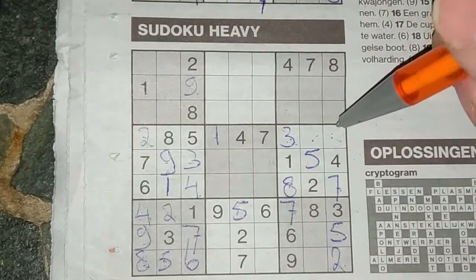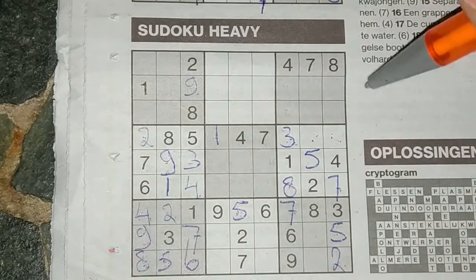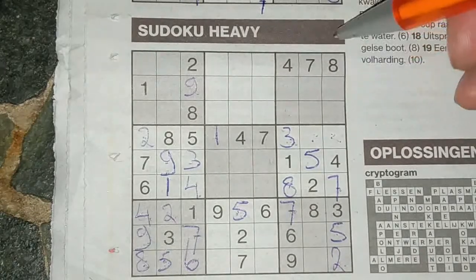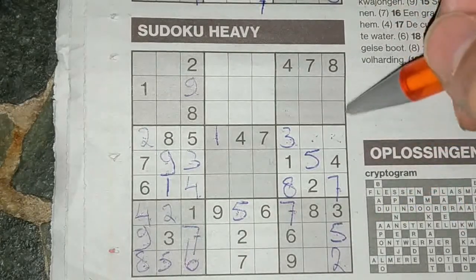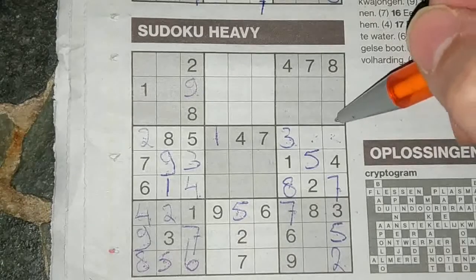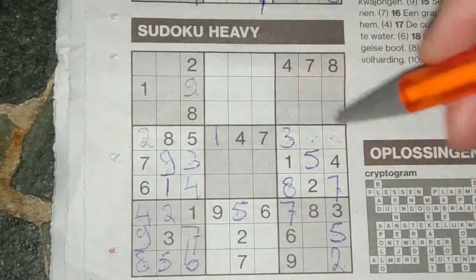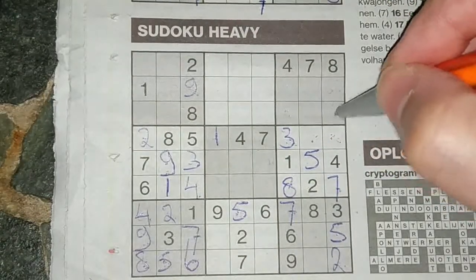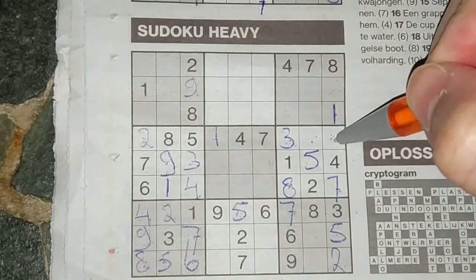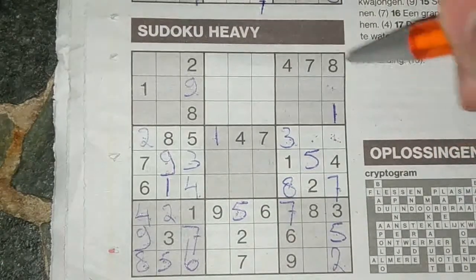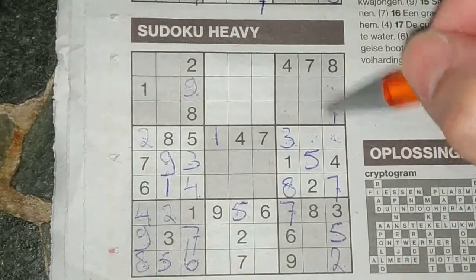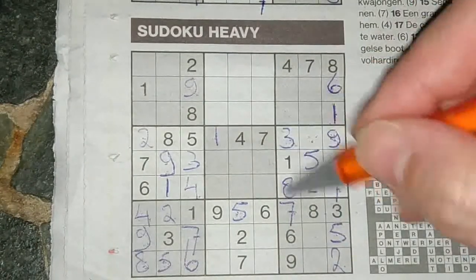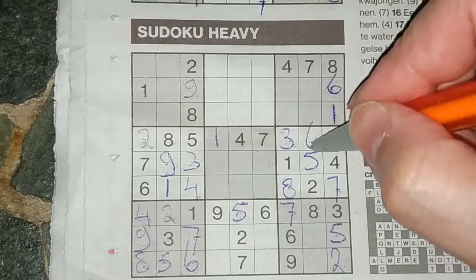Then 3 missing numbers in this last column. One of the missing numbers is a 1. I see here a 1, so no 1 there. I see there a 1, so no 1 there. 1 place left for the 1 should be this one. So we have a 6 and 9 left for the last column. We have a 9 there, so no 9 there. 9 should be here, and the 6 goes there. 1 box left in this big square for the number 6.